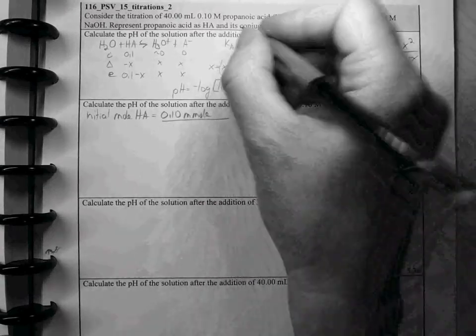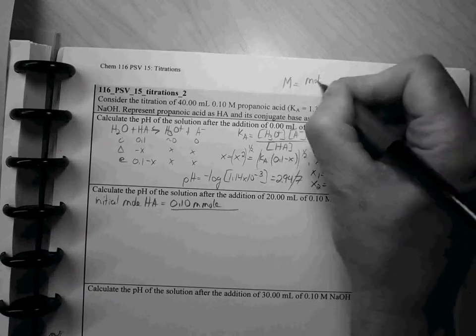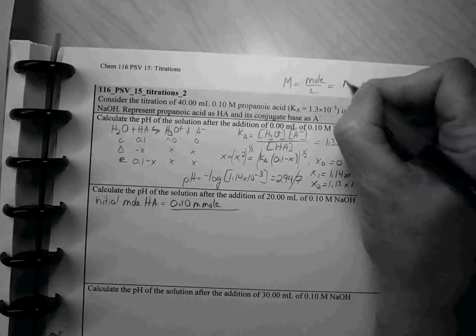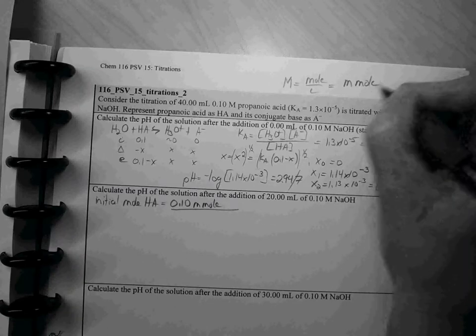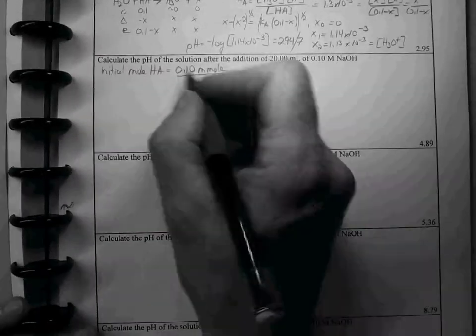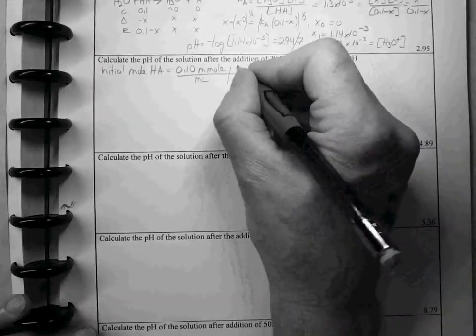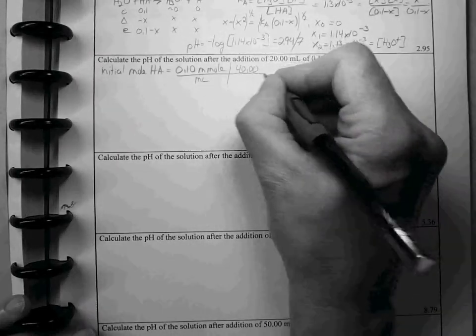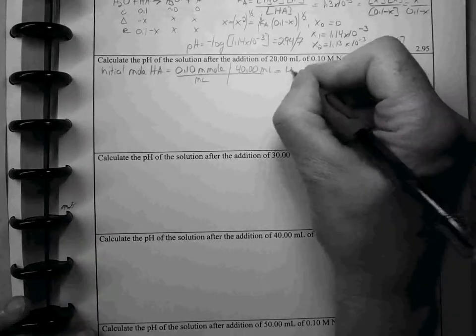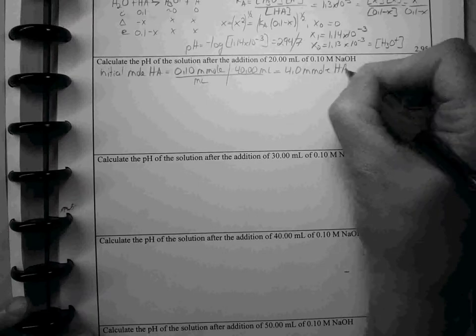And again, we know that molarity in moles per liter is the same as the concentration in millimoles per milliliter. So 0.10 millimoles per milliliter multiplied by our initial 40 milliliters means that we have 4 millimoles of HA at the start.